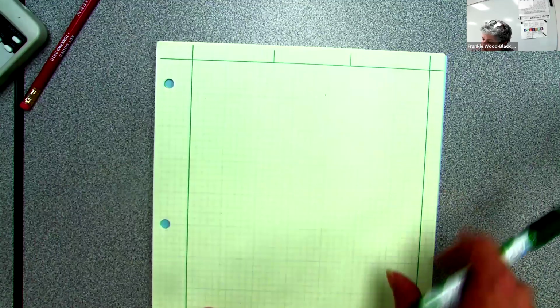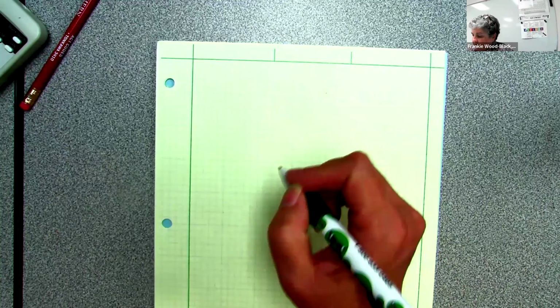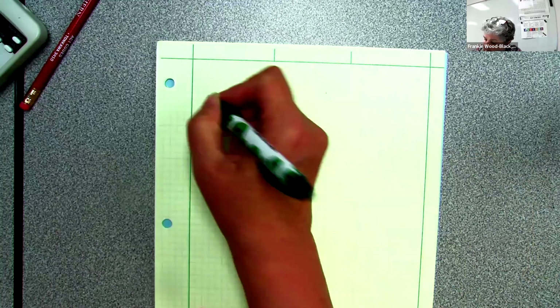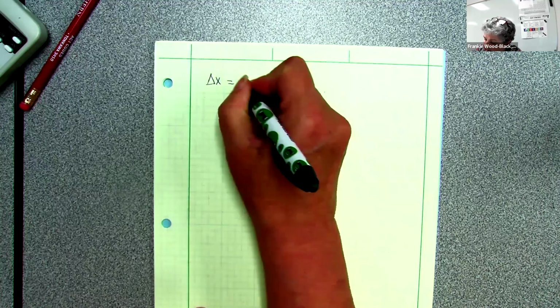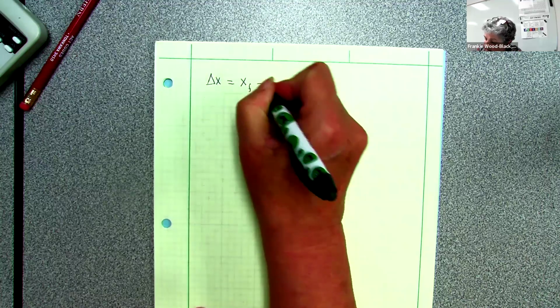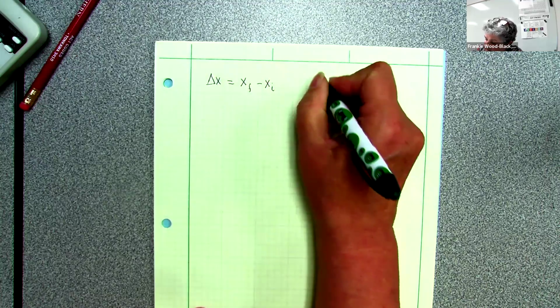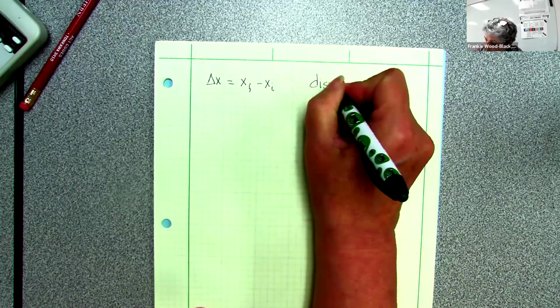So for example, we've defined a few things. One is we've defined the change in X as X final minus X initial. This is displacement.